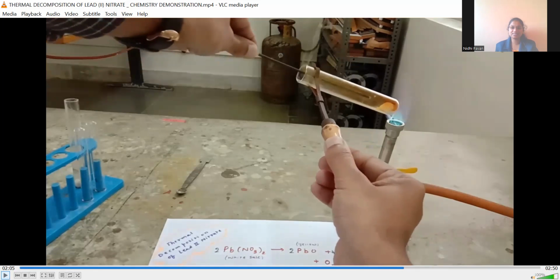Now sir is inserting the incense stick inside the test tube to confirm whether the released gas is oxygen or not. Whenever you put the incense stick inside the test tube, the incense stick will catch fire soon. If so, it is confirmed that the released gas is oxygen. Let us see what happens to the incense stick now.